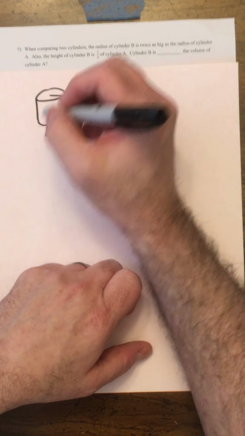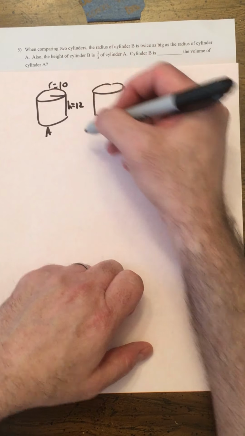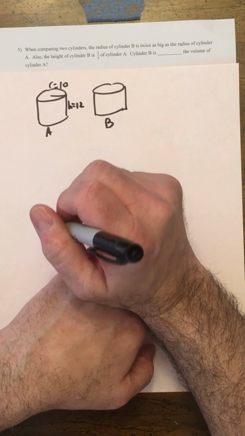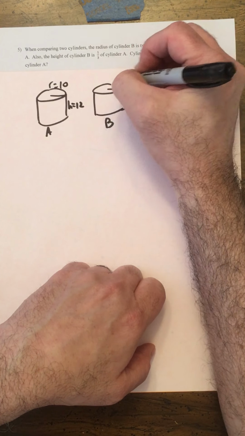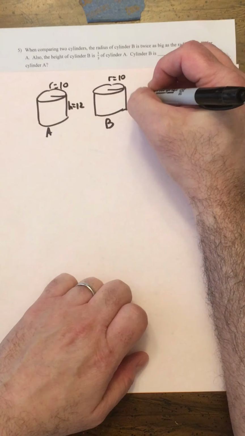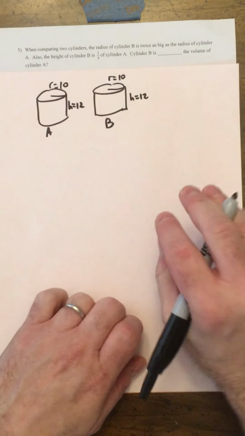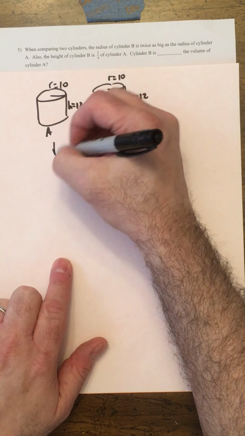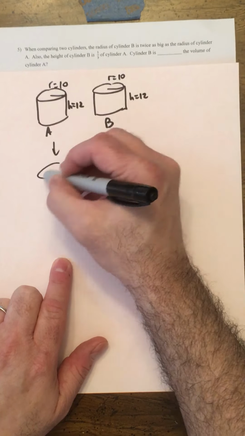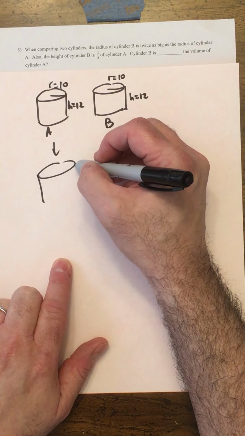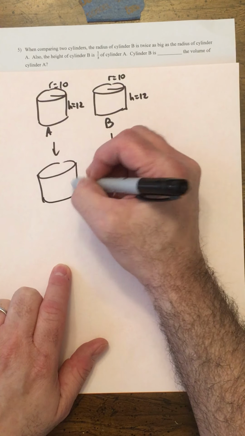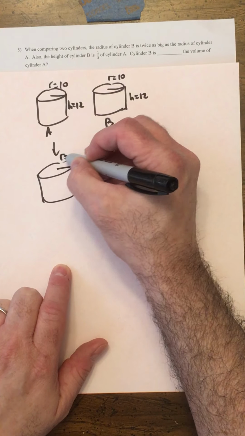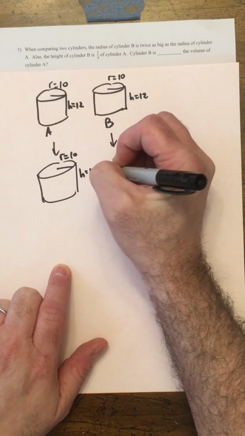All right, and let me make up a number. So again, 10 is a good number. Radius is 10. This is A. This is B. Okay, and again, I'm going to make an identical model here with nothing changed. Okay, now here's what I'm going to do. This one is not changed. Radius is 10, height is 12.